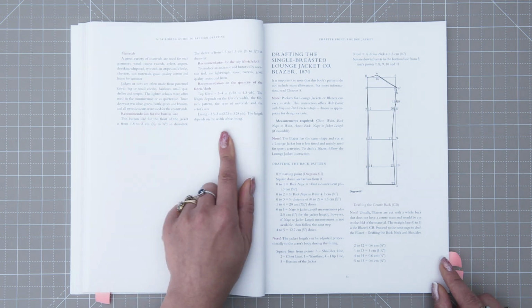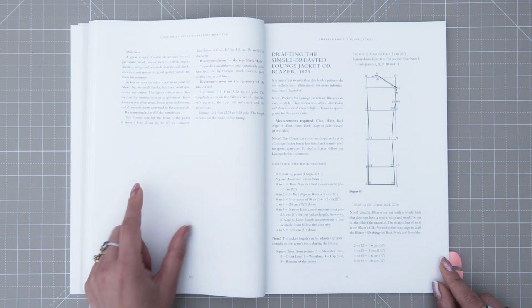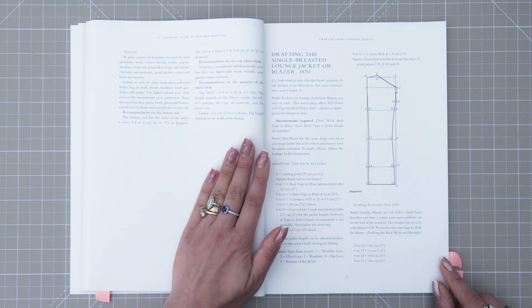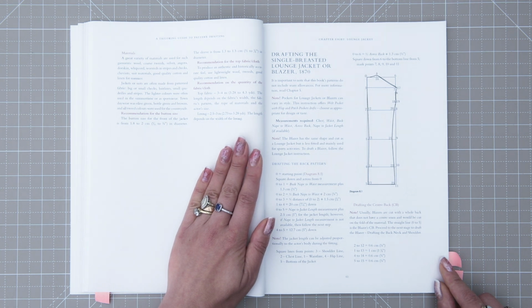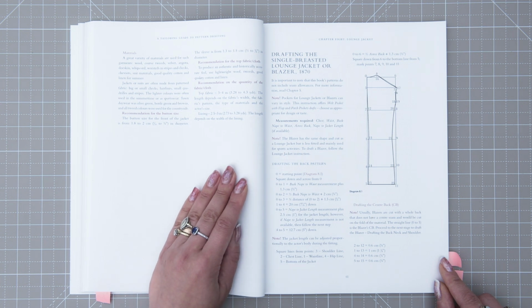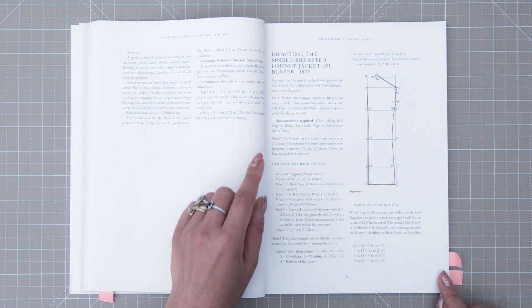I would like to also mention that this book all the way through uses two systems, metric and imperial. So choose one system and follow that, just to avoid any confusion or miscalculations. So it's very, very important you do that.